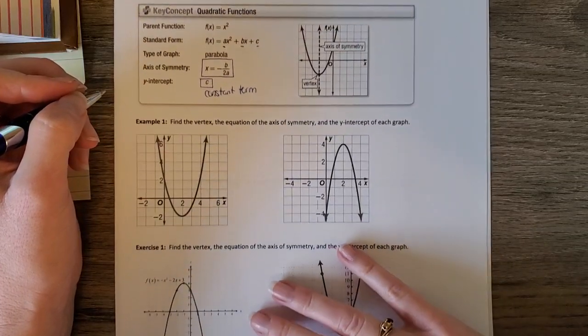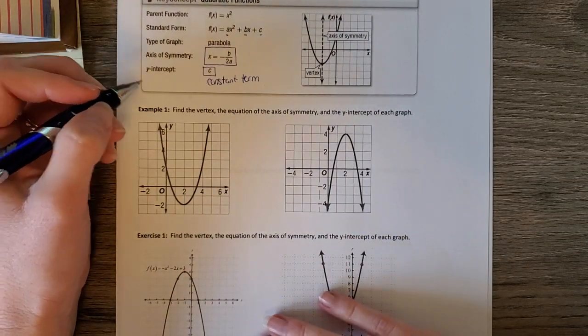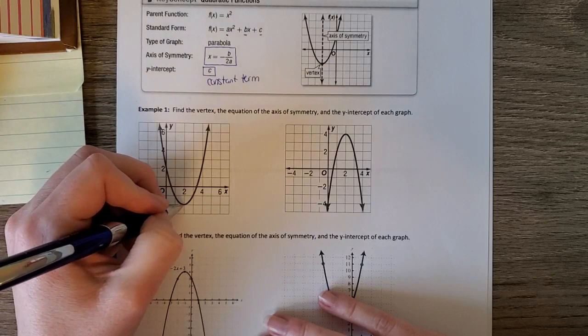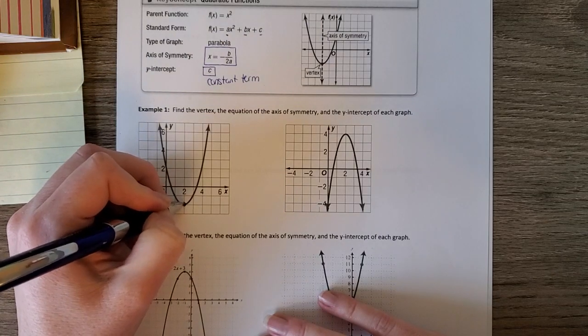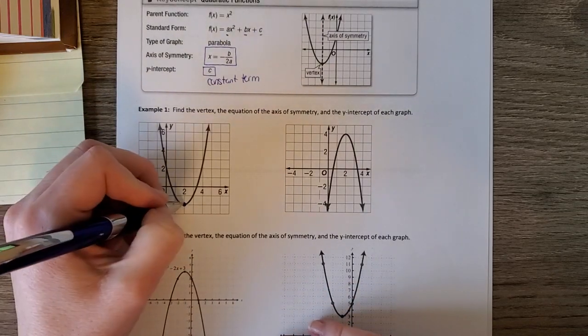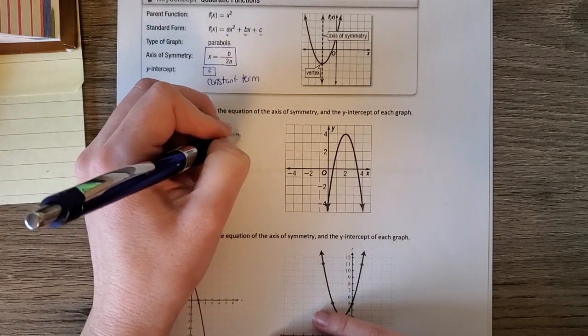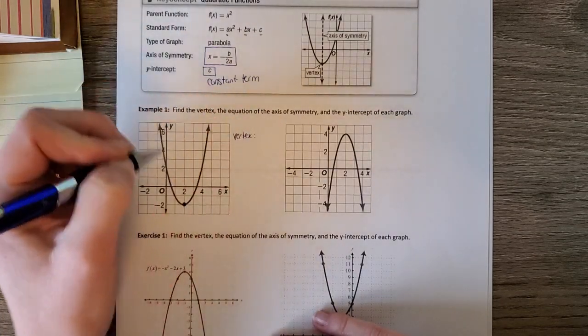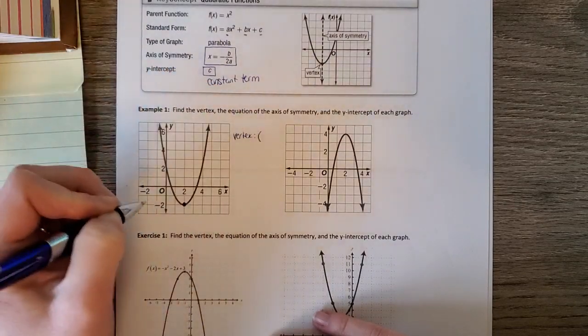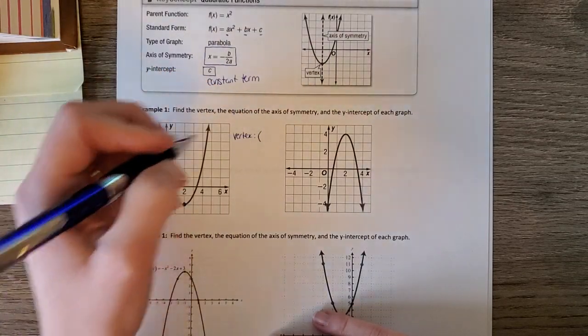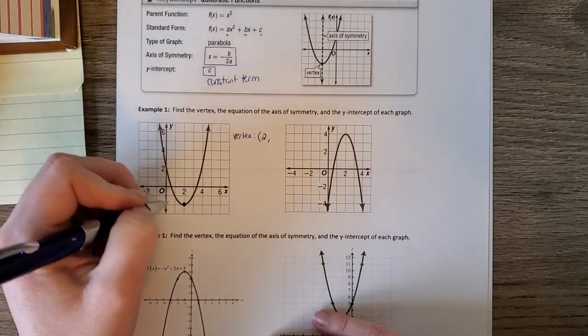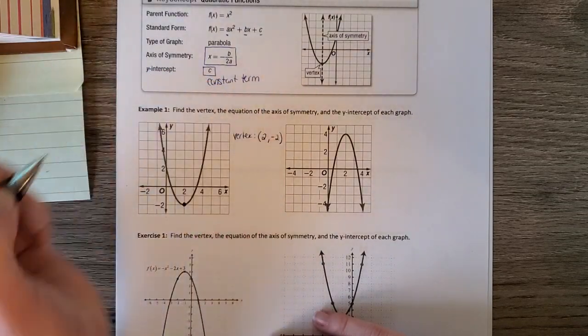So let's look at the first examples. So find the vertex. The vertex again is that turning point, the lowest or highest point. In this case, it's a minimum. So that's the vertex, the coordinate of the vertex. So we're just going to write vertex here. And the coordinate of that point, again, we always go x then y. So over 2, so positive 2, and then down to negative 2.